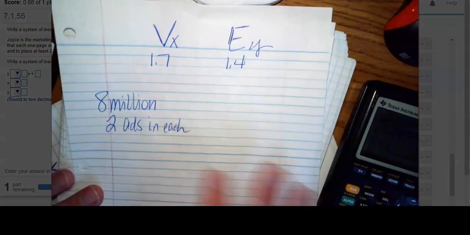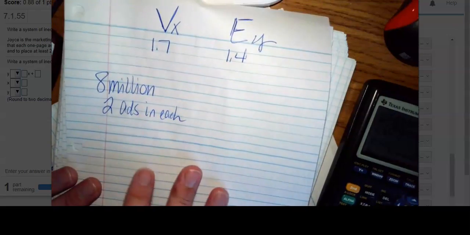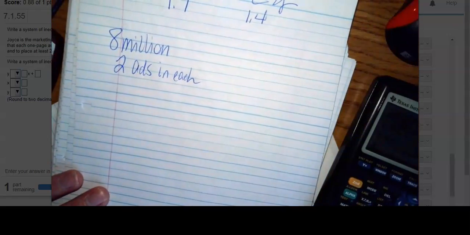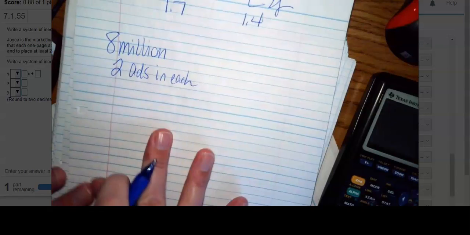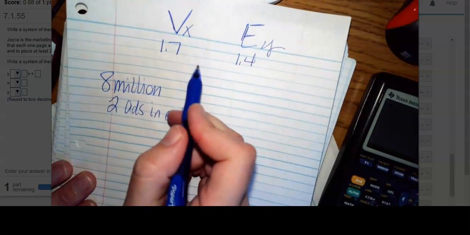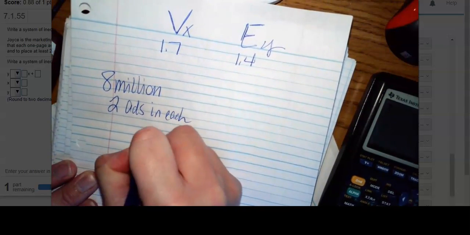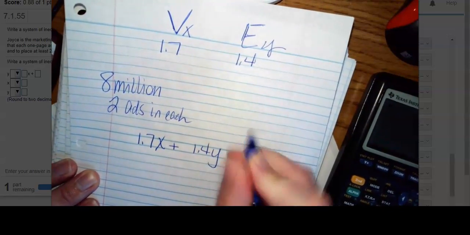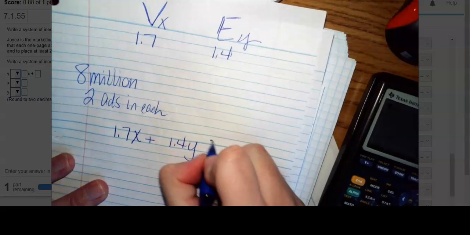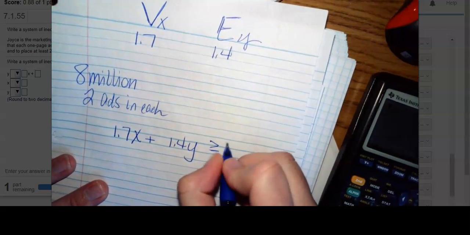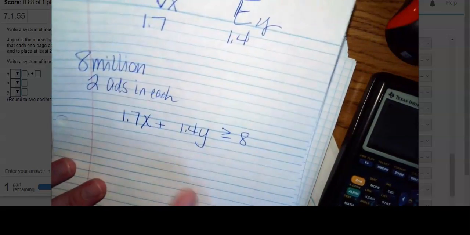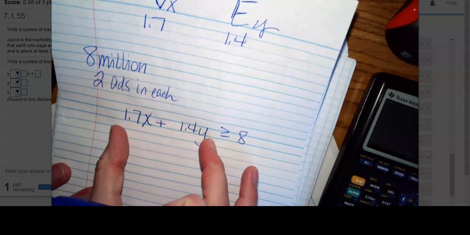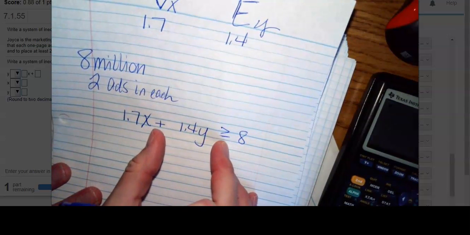What I have is 1.7 million of x plus 1.4 million of y needs to be bigger than or equal to 8 million readers. I want this to be bigger than 8 million, but it can be 8 million.